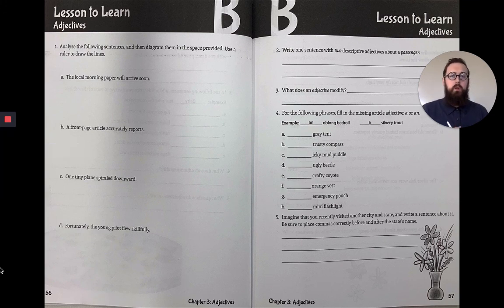Question number 4. For the following phrases, fill in the missing article adjective, a or an. So an example, an oblong bedroll, or a silvery trout. Just a reminder that an is used when it's preceding a vowel sound. So if the next word is a vowel sound, you use an. If it is a consonant, then you use a. And you're going to do that for the rest of them. Great tent, trusted campus, go down the list. Fill in, is it an or a?